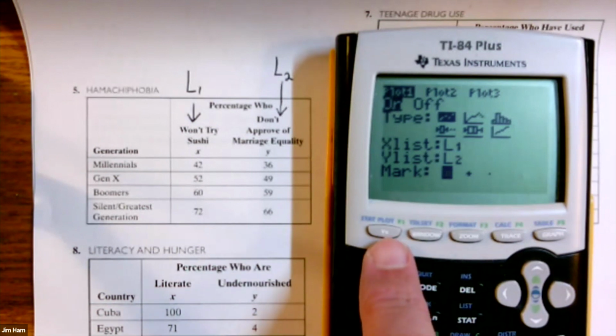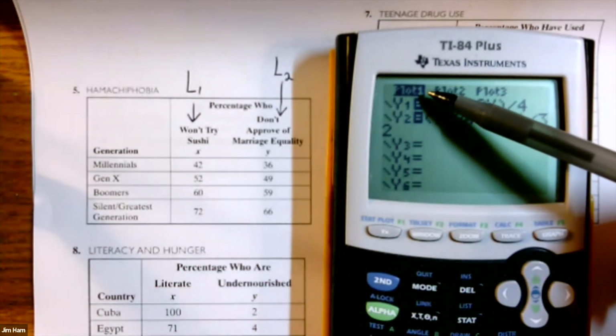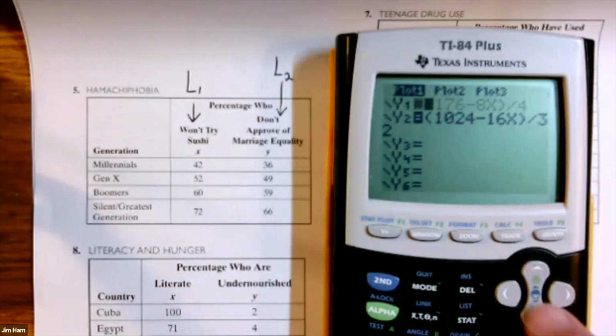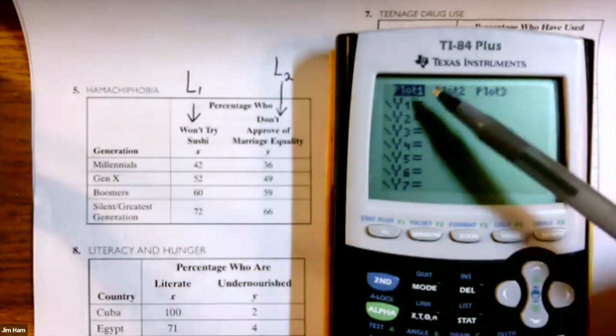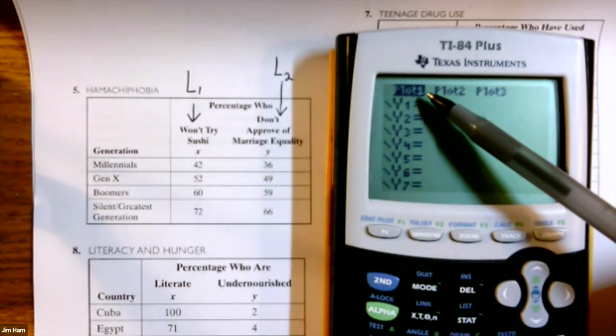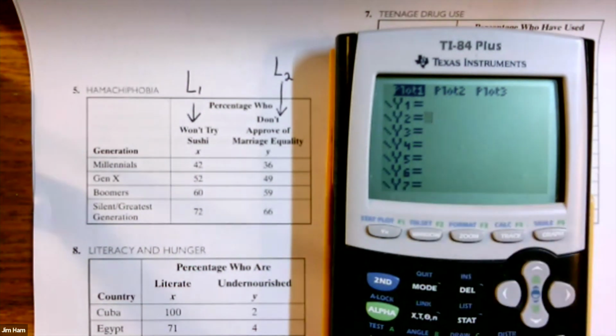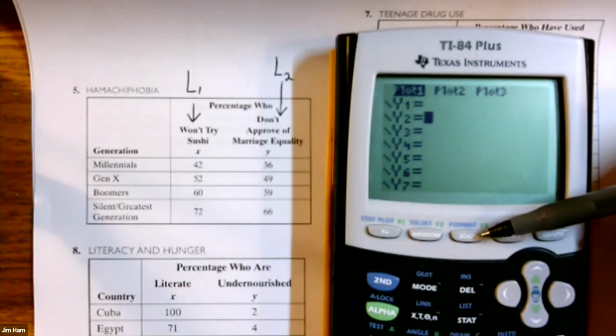Go ahead and hit Y equals, and you should see that plot 1 is highlighted. Now I have some other stuff in here, so I'm just going to clear it out. So you want plot 1 highlighted. Nothing else in here for now. And now, after that, you're going to want to go to the zoom menu because we now have to set the viewing dimensions.